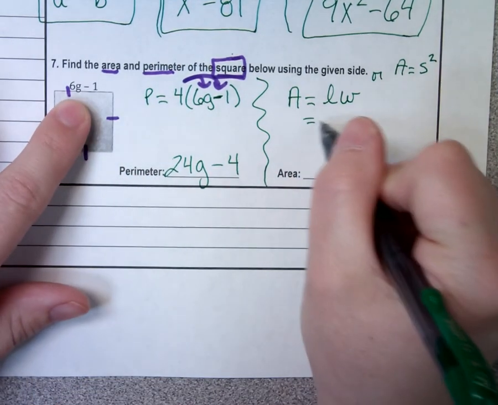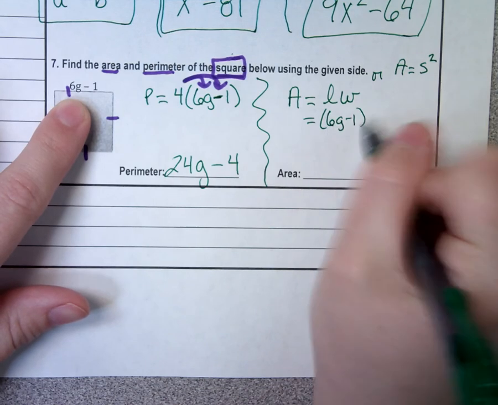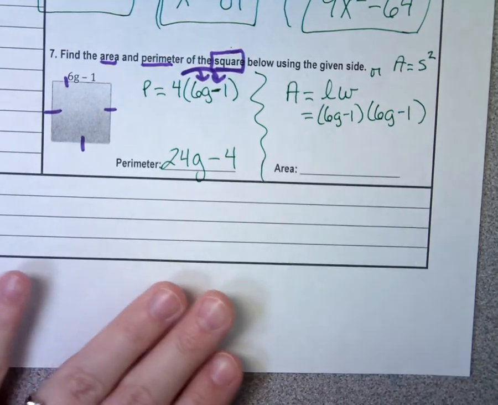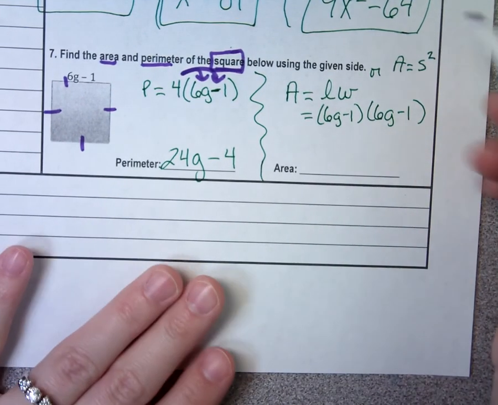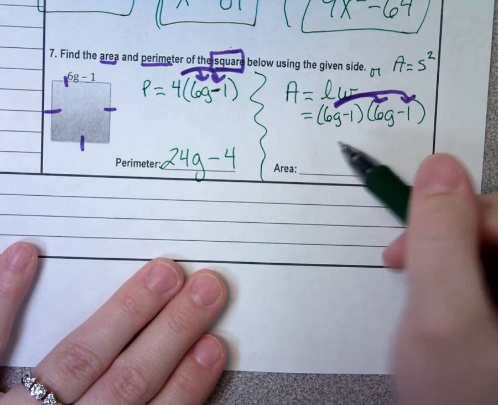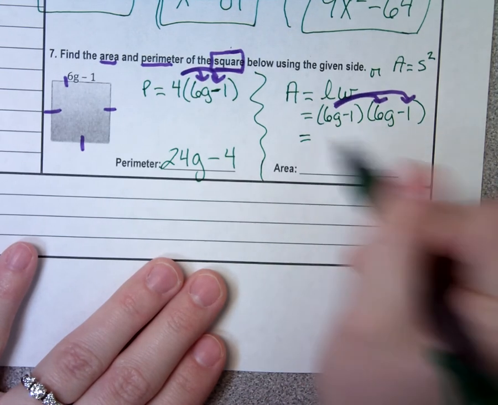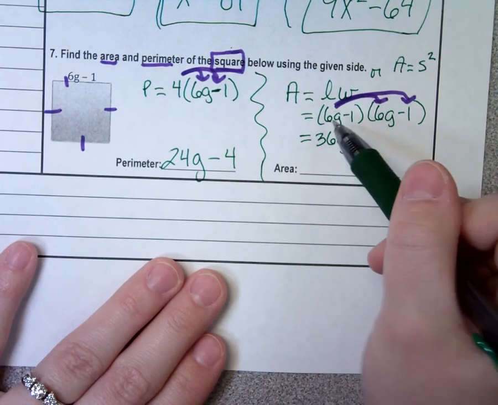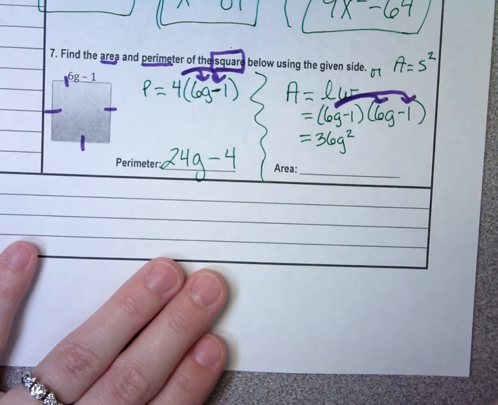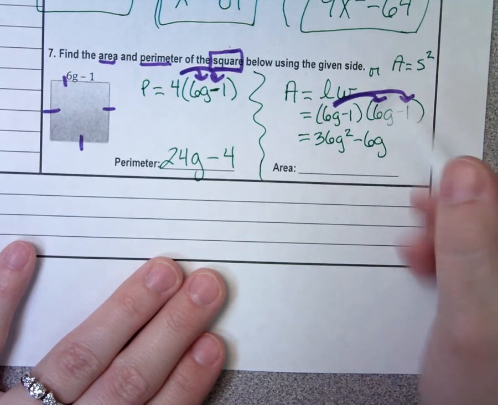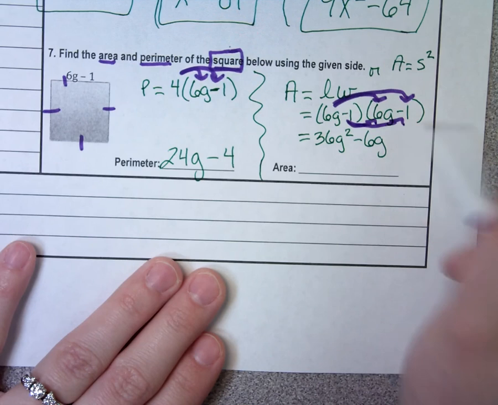So the length is 6g minus 1, and the width is also 6g minus 1 because all sides are congruent. And then I just need to double distribute this. So I'm first going to distribute the 6g. 6g times 6g makes how much? A 36g squared. 6g times negative 1 makes how much? A negative 6g.